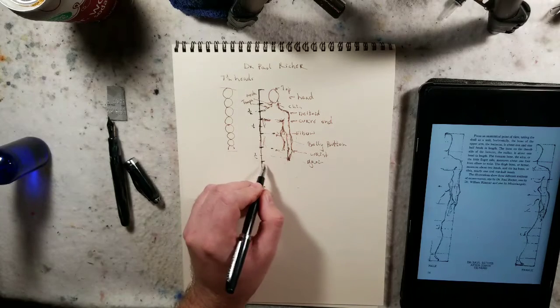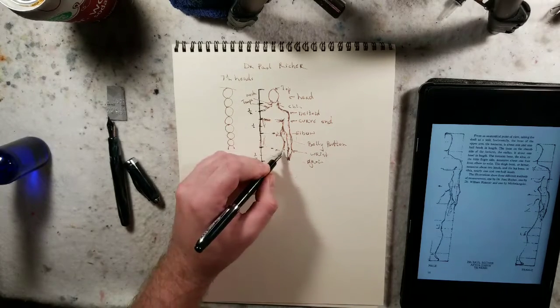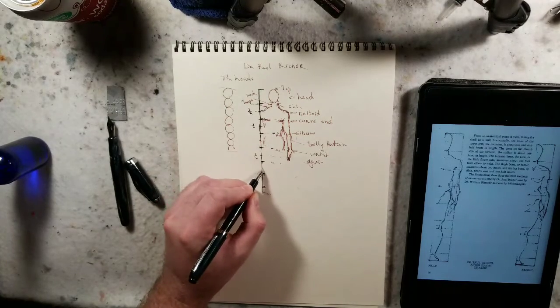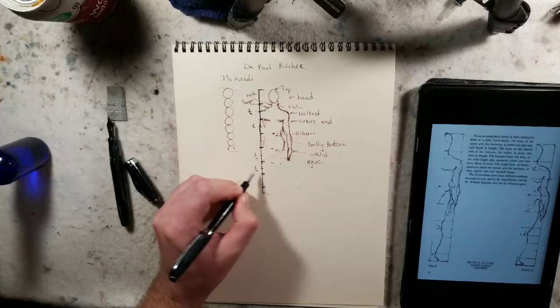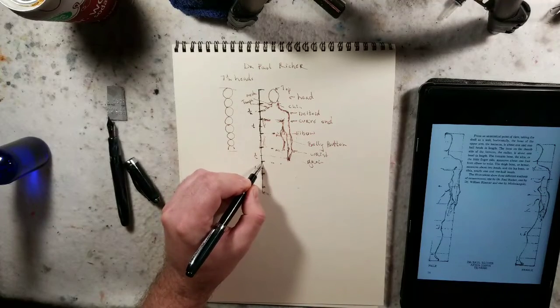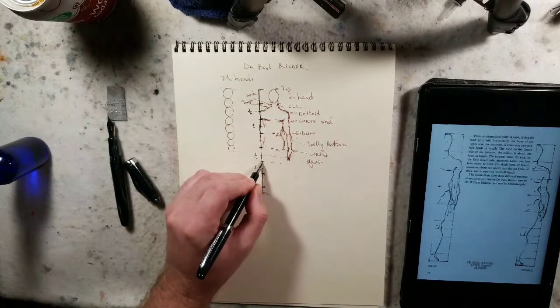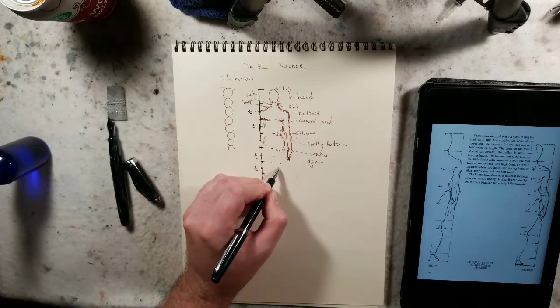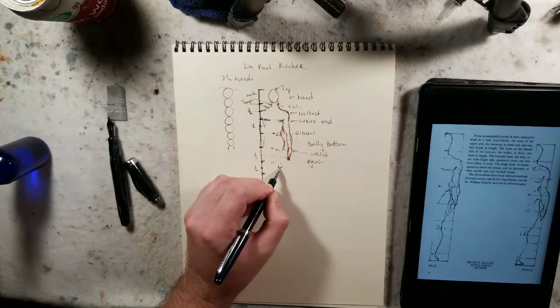Next we have this right here between the 8 mark and the half mark. Looks like our knee sits in that position.